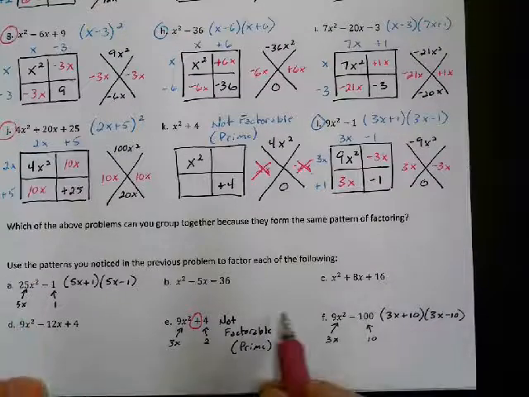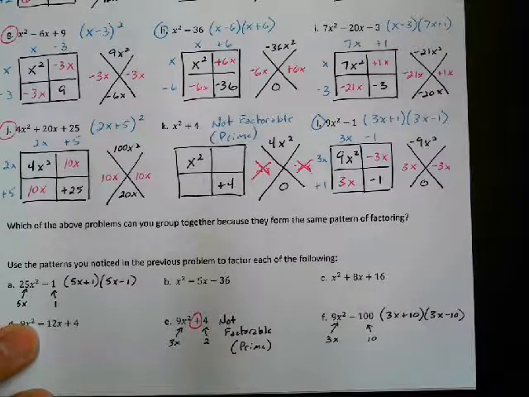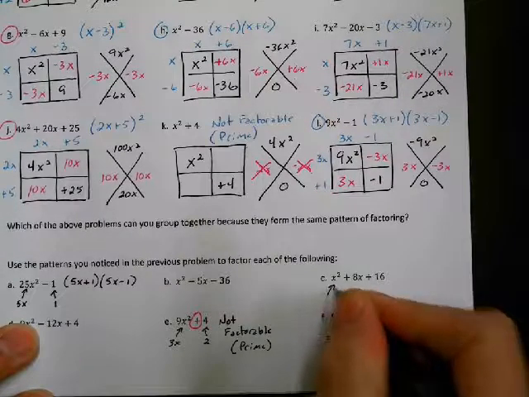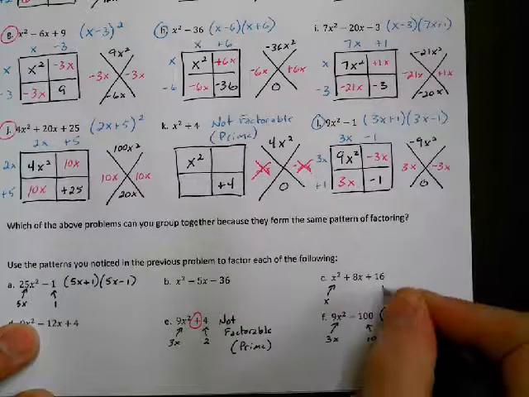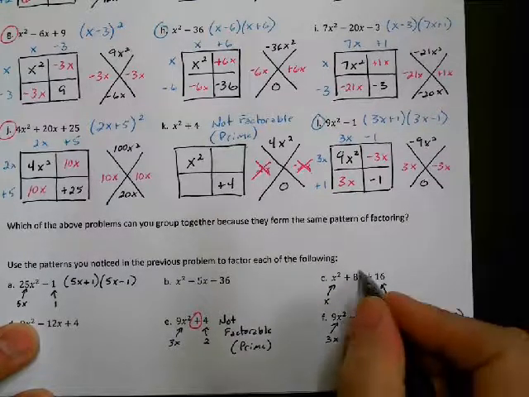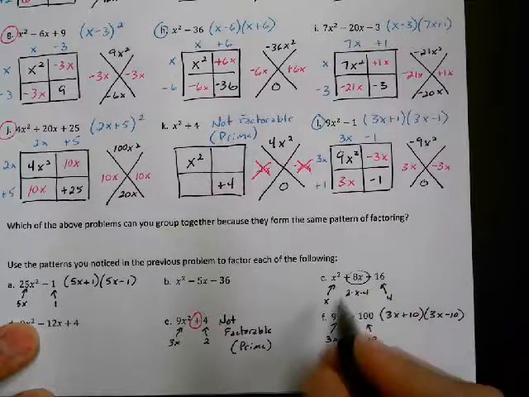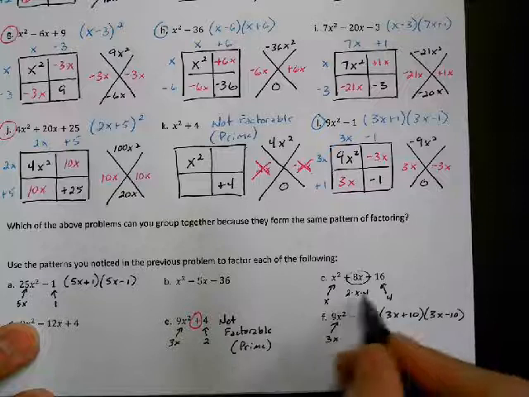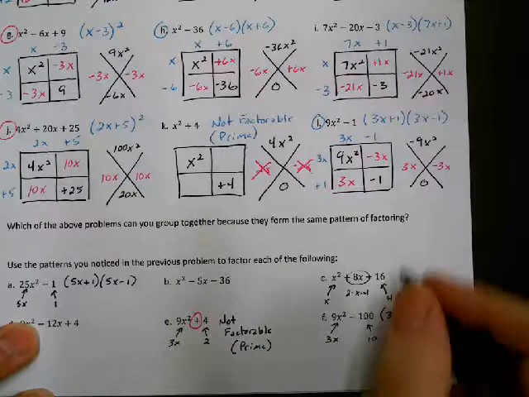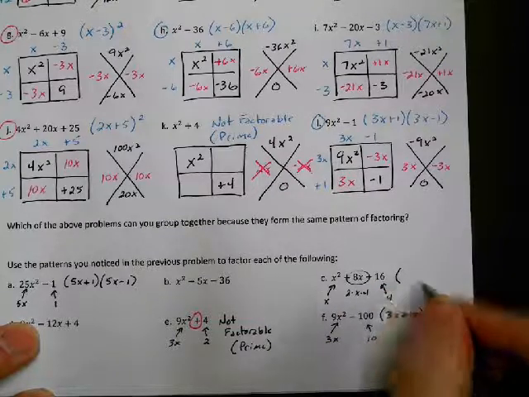This one is the perfect square of x. This is the perfect square of 4. And this middle term is 2 times x times 4. X times 4, twice that amount, that's that one. So we can say x plus 4 squared. Didn't even have to do the area model.